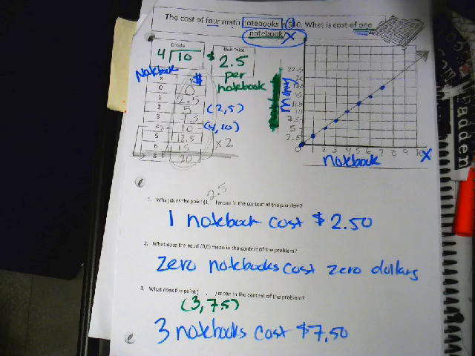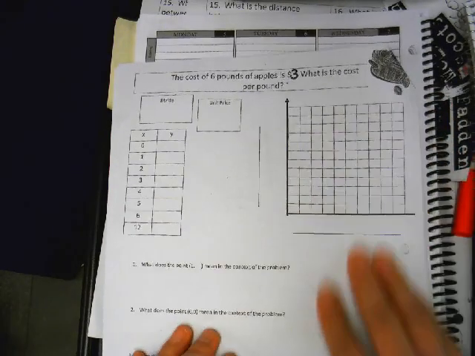Any questions? No. Cool. Okay. We're going to start this one, but we're not going to finish it. Or maybe we will finish it. I don't know. Page 5.